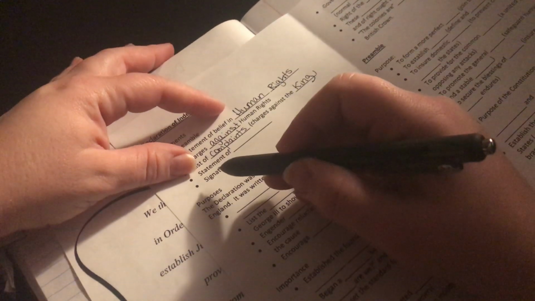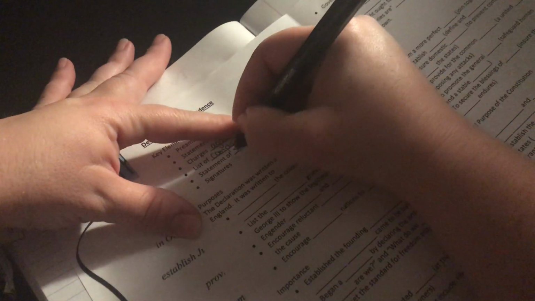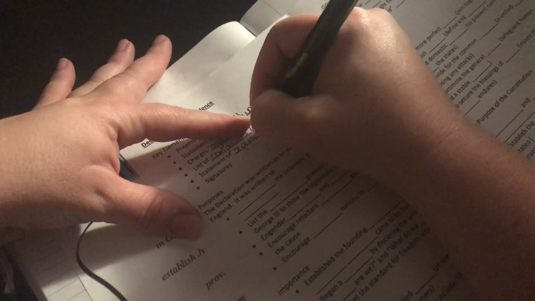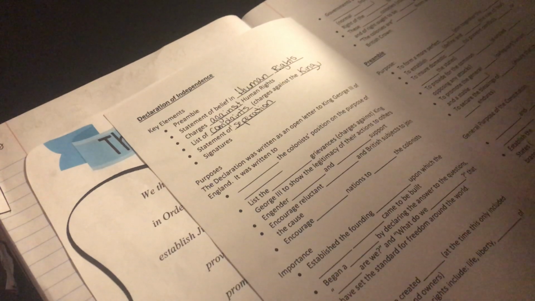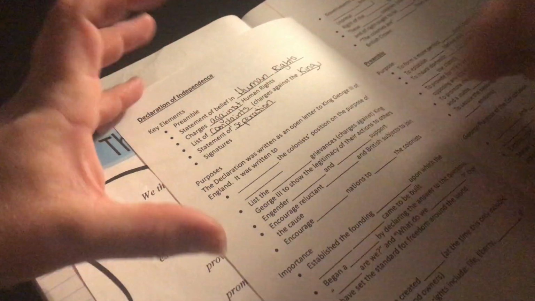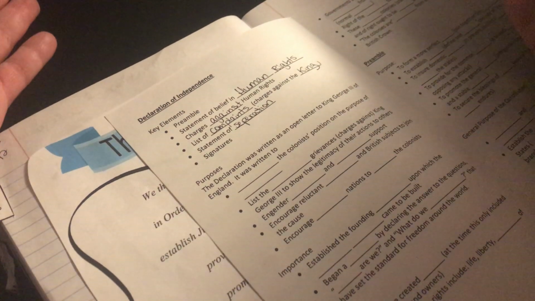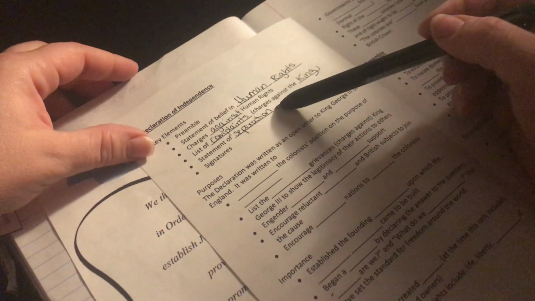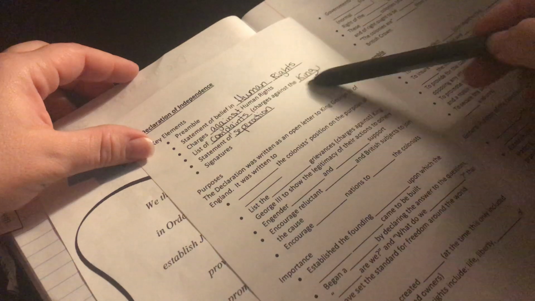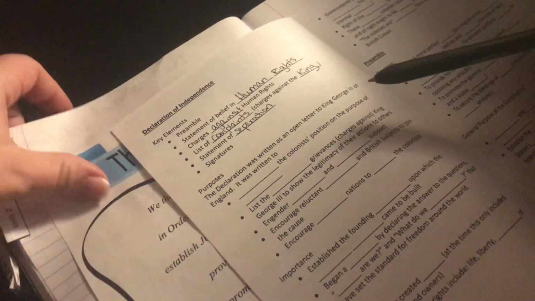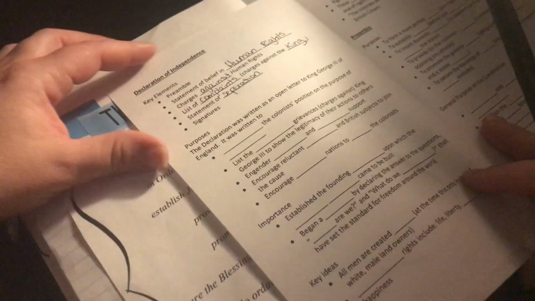Okay, so they're also writing a statement of separation. Now, separation just means that you want to leave somewhere or something. So the Declaration of Independence was written because the colonies wanted to separate from England, from the king and the monarchy in England.